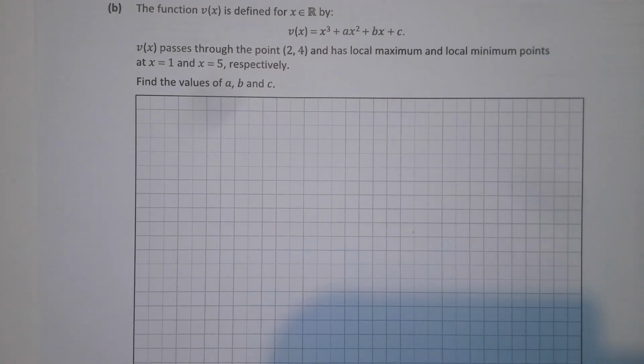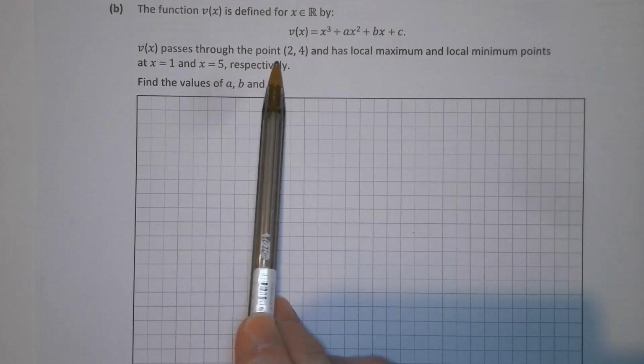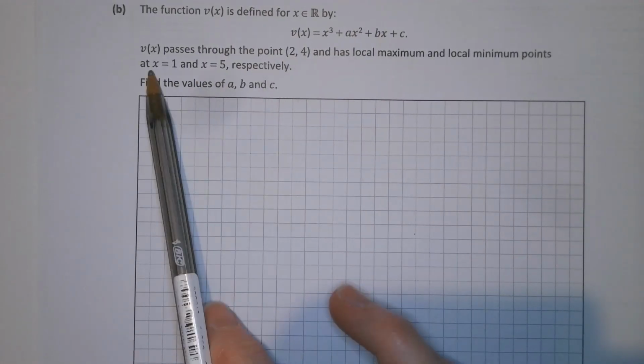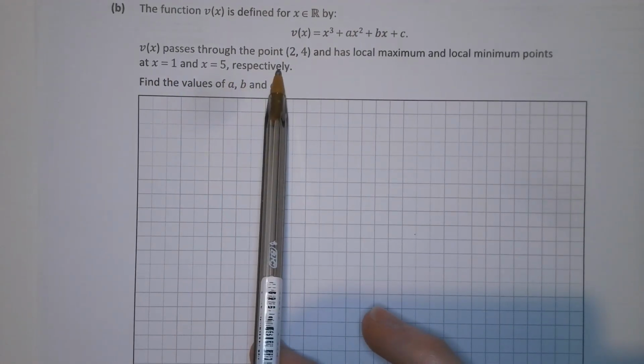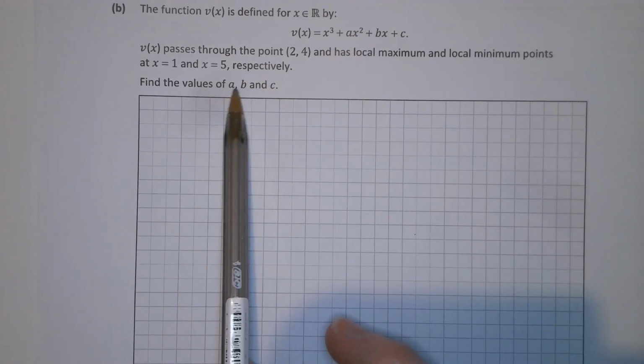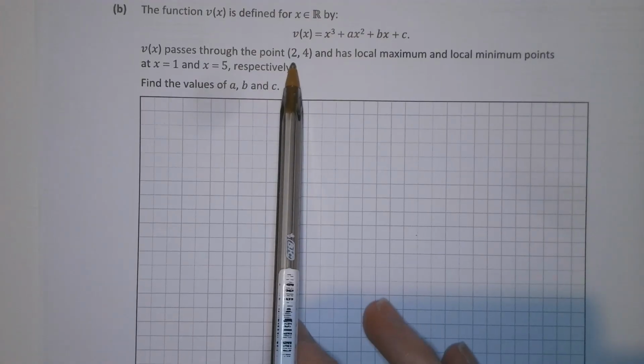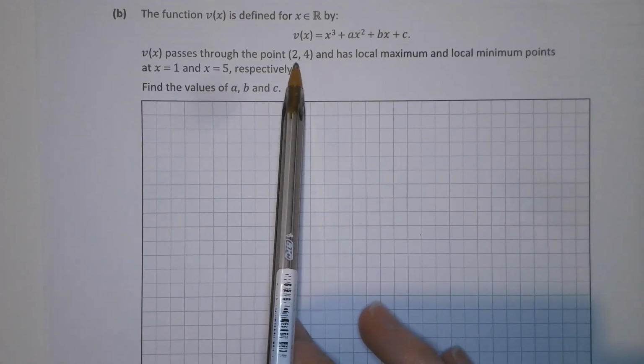This gives us this function v of x, and what we're told is the first thing is that it passes through the point 2,4, has a local maximum and local minimum points at x equals 1 and x equals 5 respectively, and we're asked to find the values of a, b, and c. So let's deal with the first piece of information. It tells me that it passes through the point 2,4.